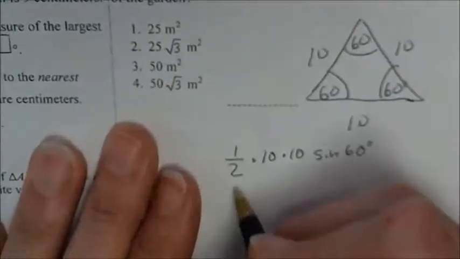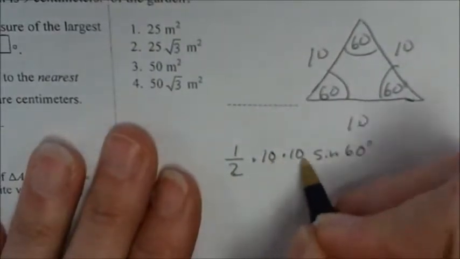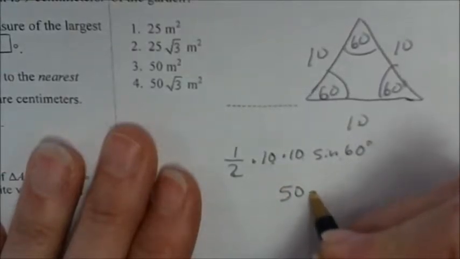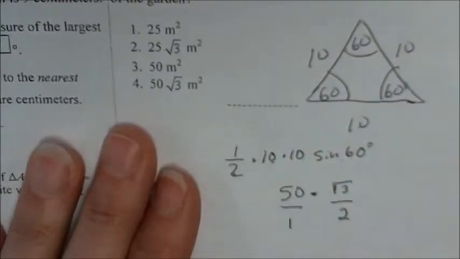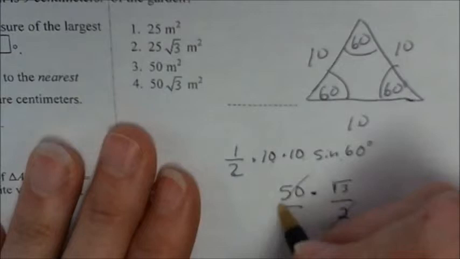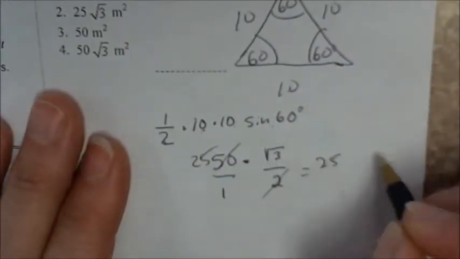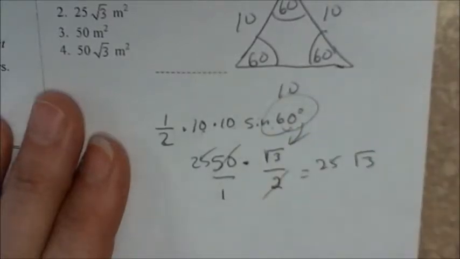Well, they want this in radical form. So 1/2 times 10 is 5. 5 times 10 is 50. And the sine of 60, that's one of those special ones. That's the square root of 3 over 2. I'm going to put a 1 underneath the 50. The 2 and the 50 reduce down to 25. So what I have left is 25 times the square root of 3. Remember, you got to remember about the sine of 60 degrees being the square root of 3 over 2.